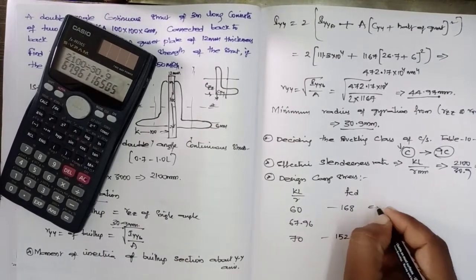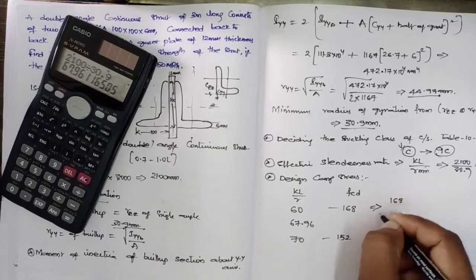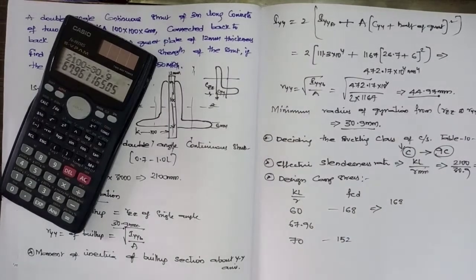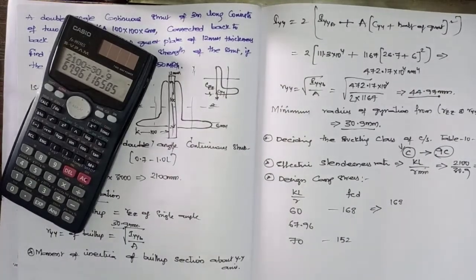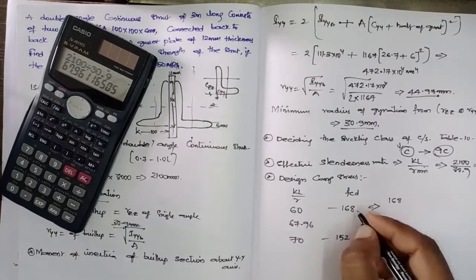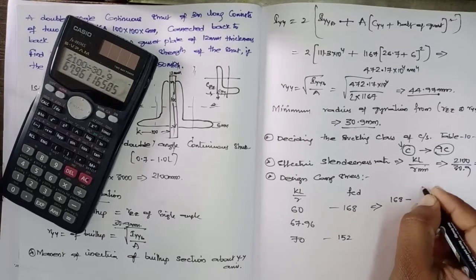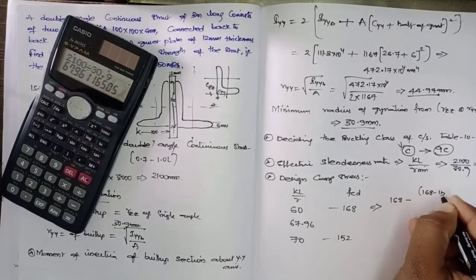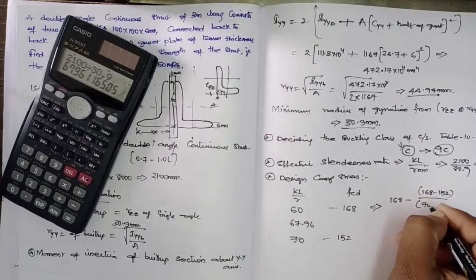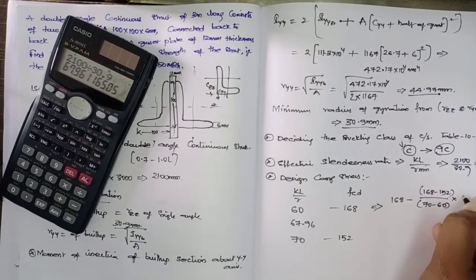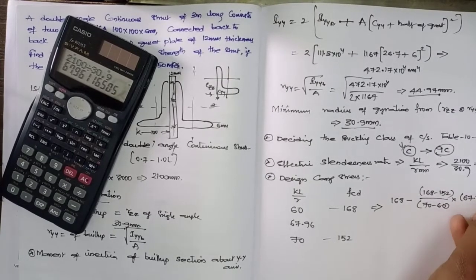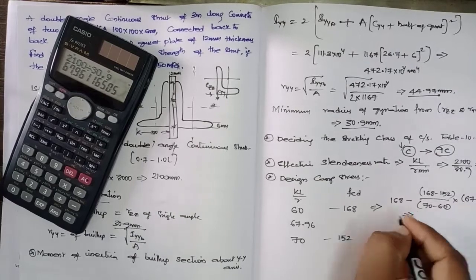Now we go for interpolation. For these values, please check table number 9C from your code book, page number 42. So 168, from here to here decrement, so 168 minus 152 into 70 minus 60 into 67.96 minus 60.